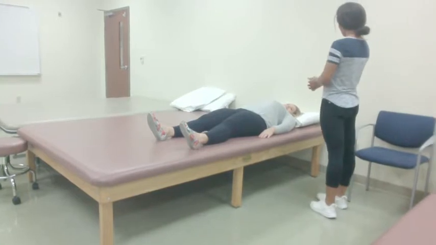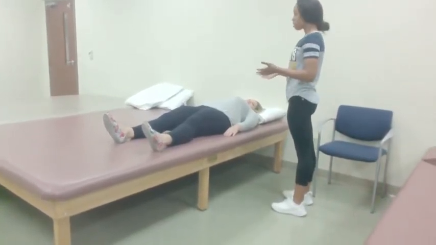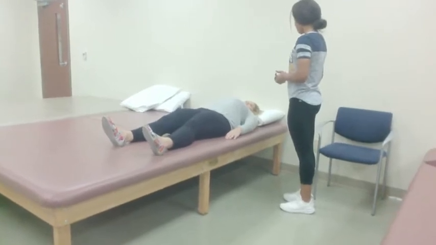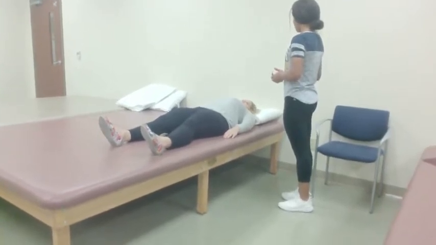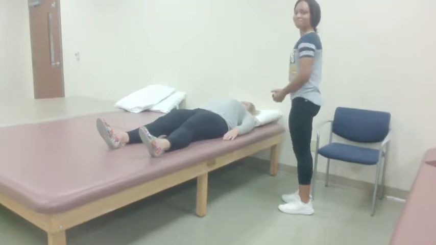If you're able to follow commands, if you're able to follow 2 out of the 3, that's good. That's what we want. So can you stick your tongue out for me? Good. Can you blink your eyes? Awesome. Can you shake your head up and down? Great.